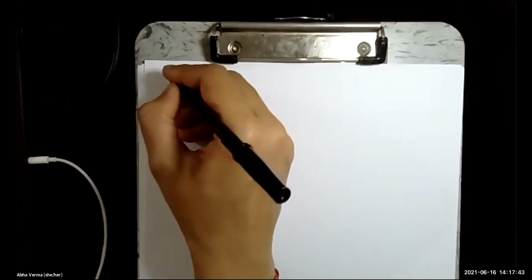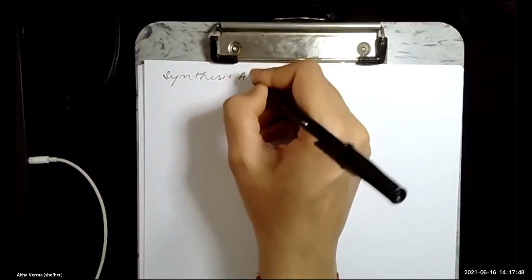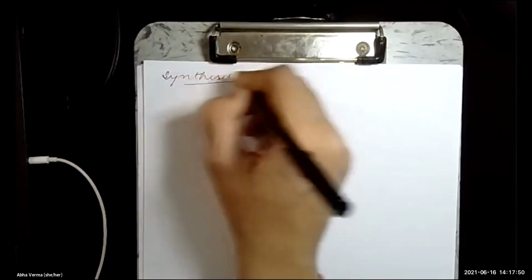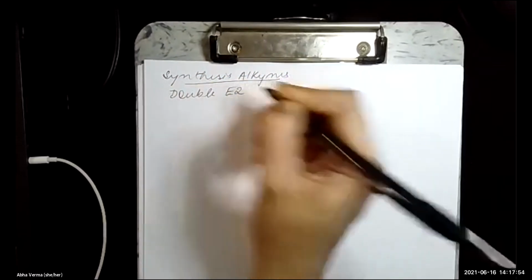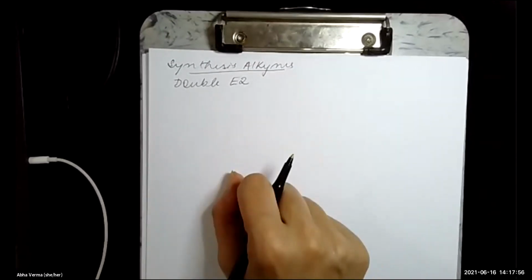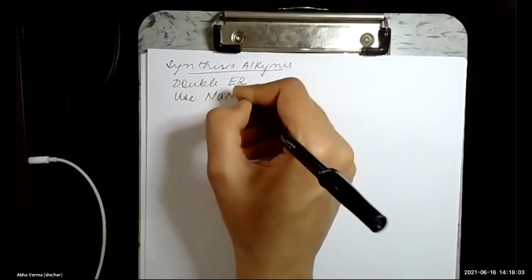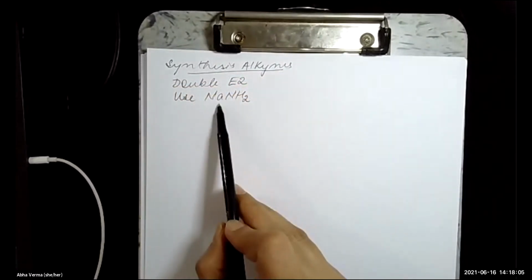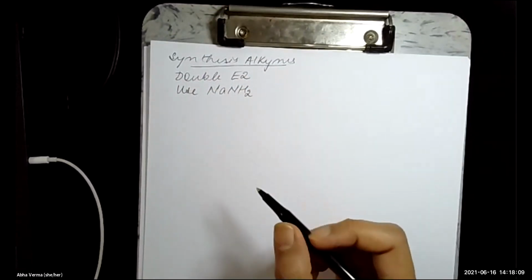So just to remind you, when we form alkynes, we just do a double E2. So two E2 eliminations will be required, and we always use a very strong base, a base stronger than sodium hydroxide, which is sodium amide.